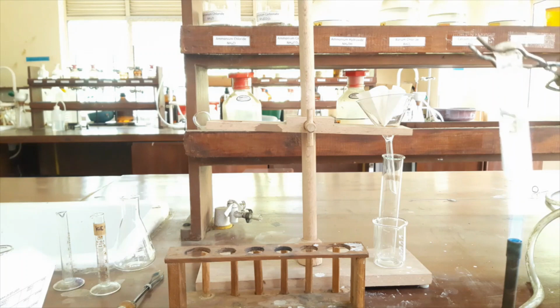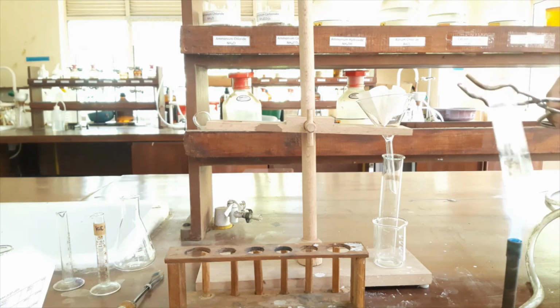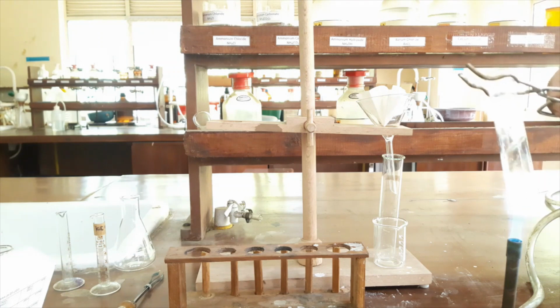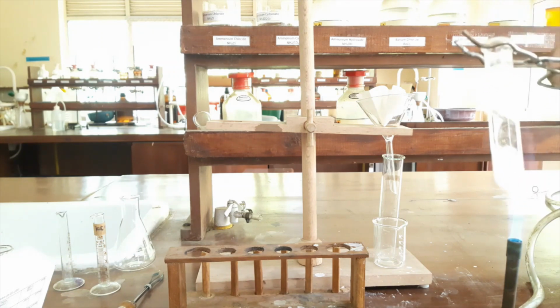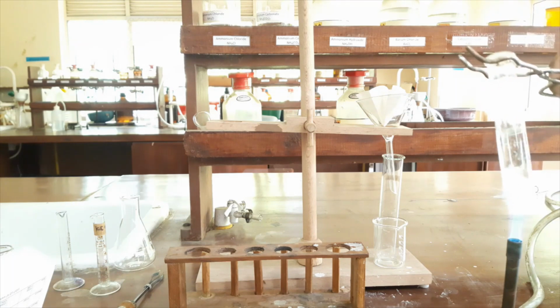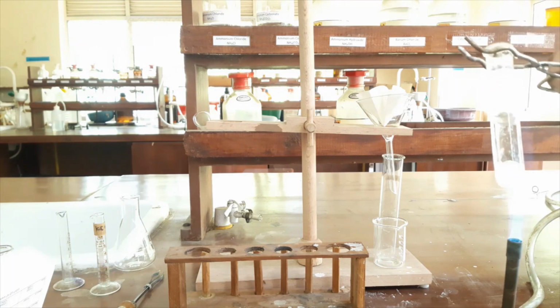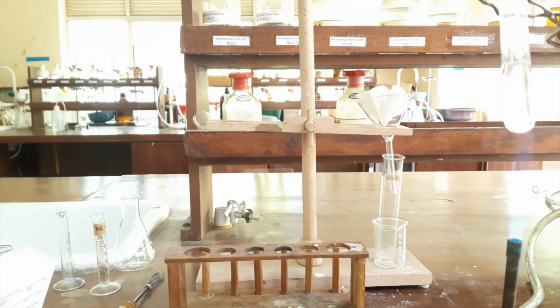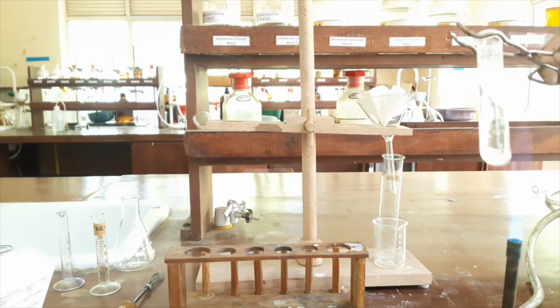We will see whether our sample is dissolving. You can see the sample is dissolving slowly. Now the sample is dissolving, you can see.